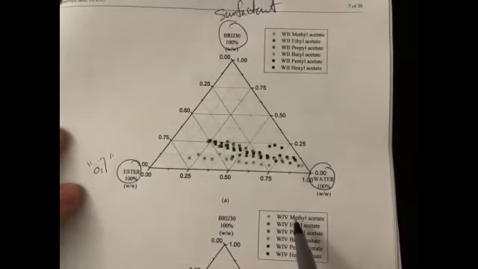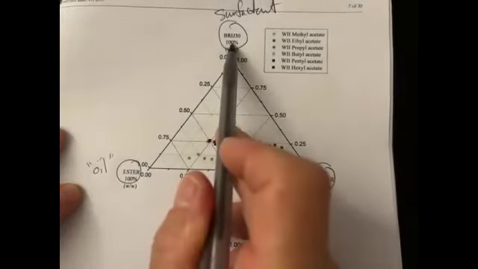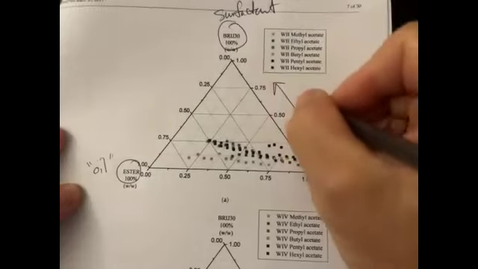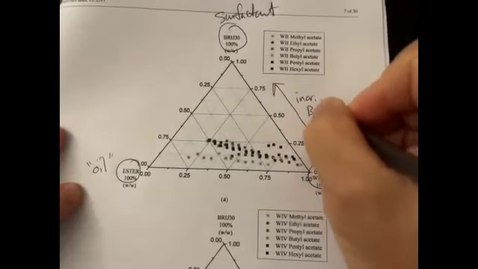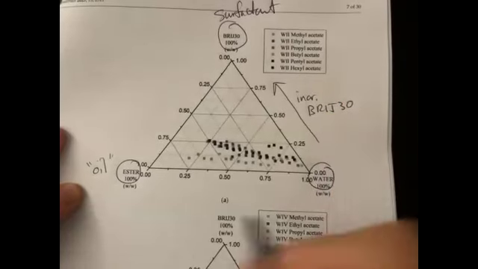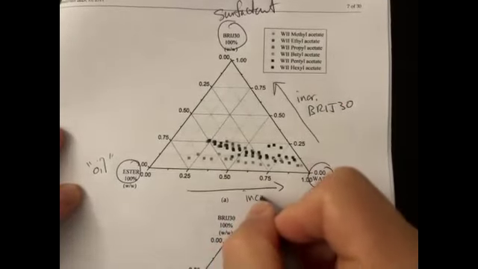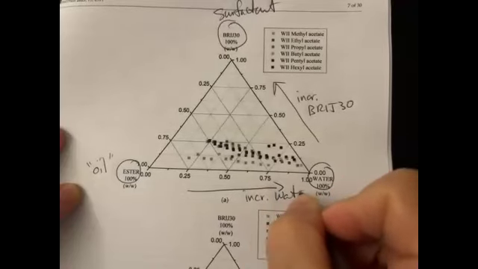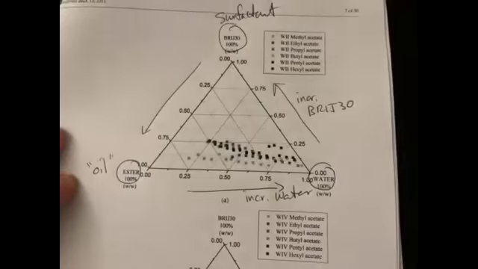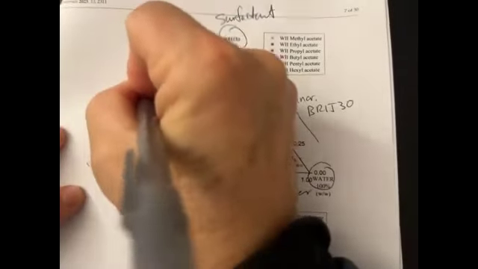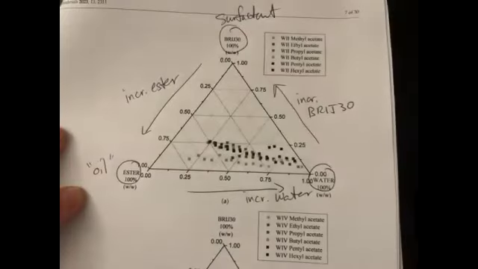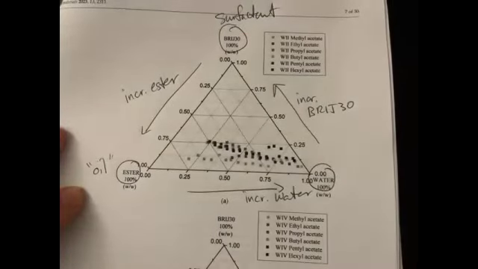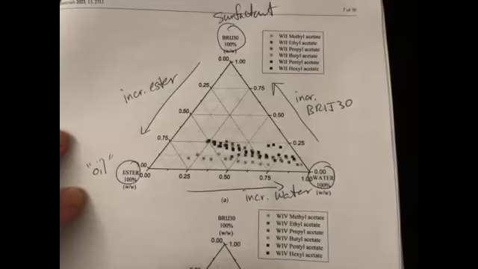And then let's see. As you can see, it says bridge 30, 100%. And so this is increasing bridge 30. This is increasing water. And this is increasing ester. And so that means, let's see if I can do this right. Look at that. There's another one down there. More on the next pages.